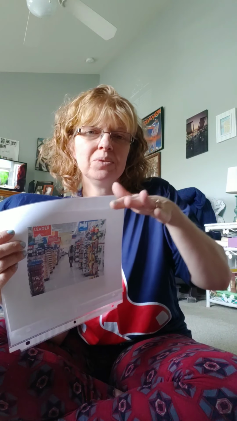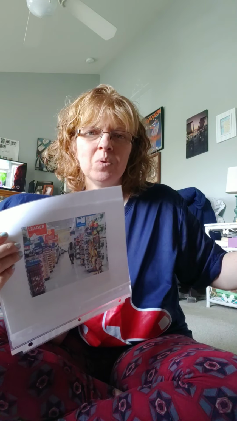Okay? When you go into the library, you see all of the books in different sections. You see tables for people to sit. There's the desk or the table where the librarian sits to check out your books.